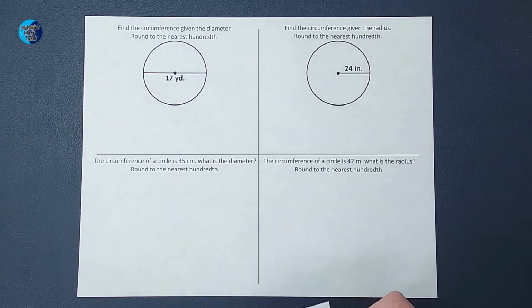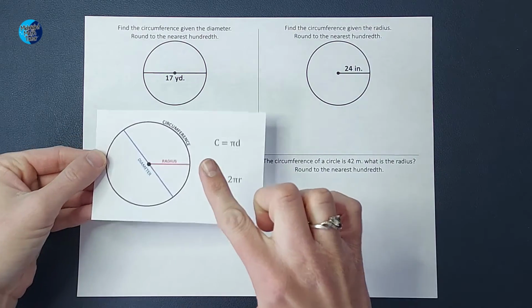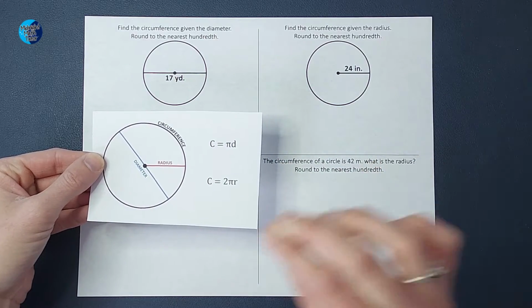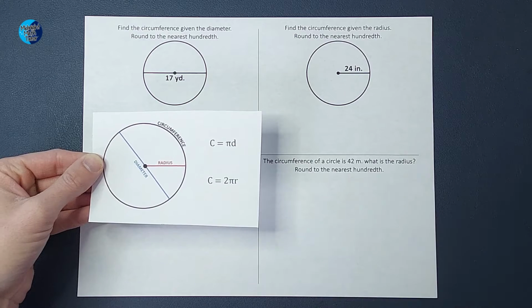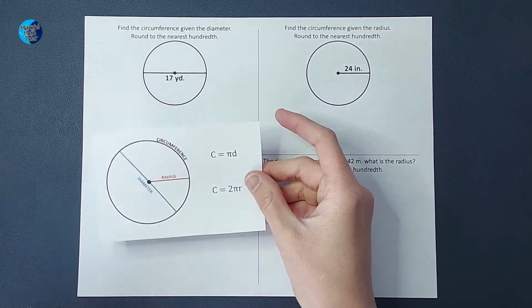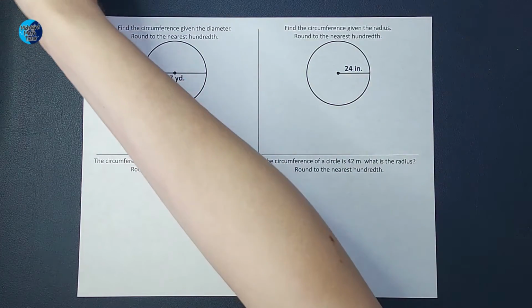Well, something that we know is that our circumference is equal to pi times our diameter. Now, what the heck is pi? I'm going to go over it really fast. If you need a more in-depth example, I've got a pretty sweet video I will link for you in the corner. But basically, pi is this cute little symbol here.